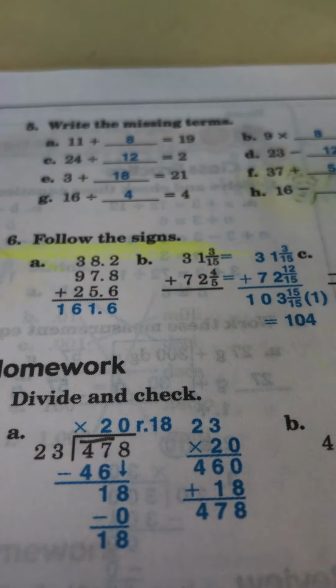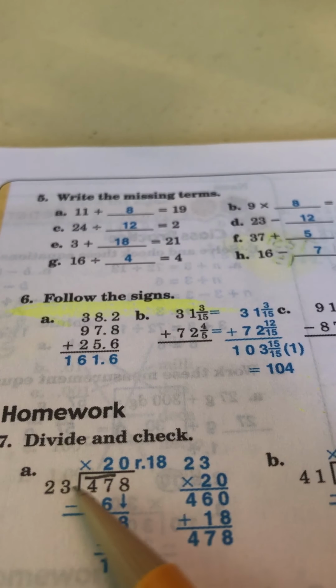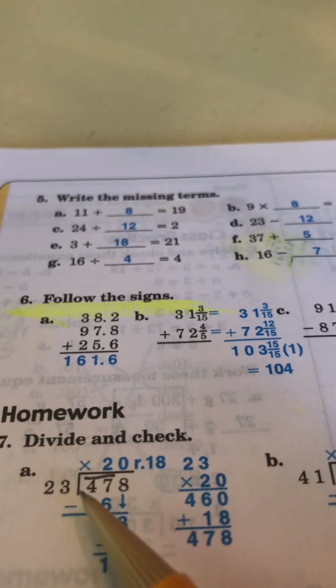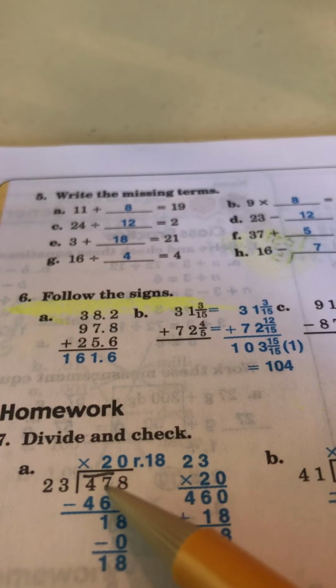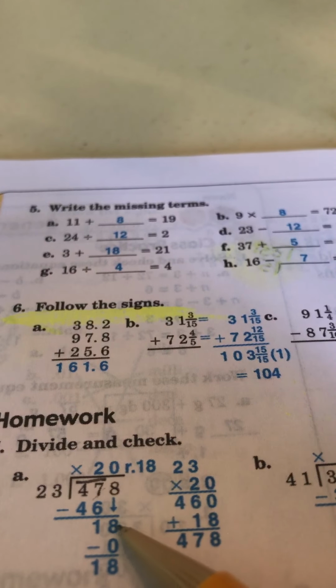Dividing into the whole 47. So 2 goes into 4 2 times. 2 times 3 is 6, and 2 times 2 is 4. 7 minus 6 is 1, 4 minus 4 is 0. So you bring down the 8.